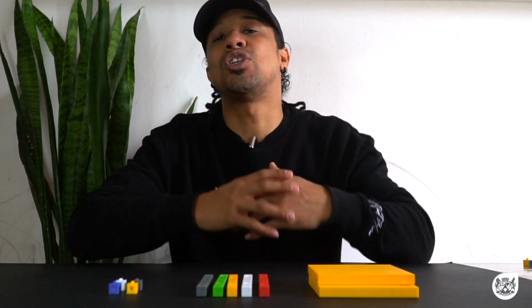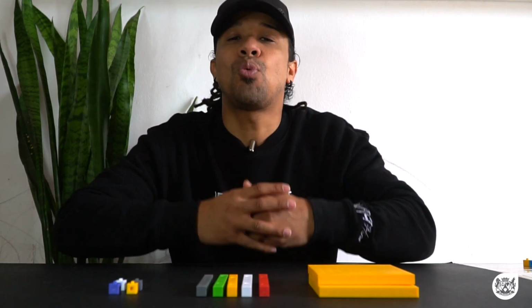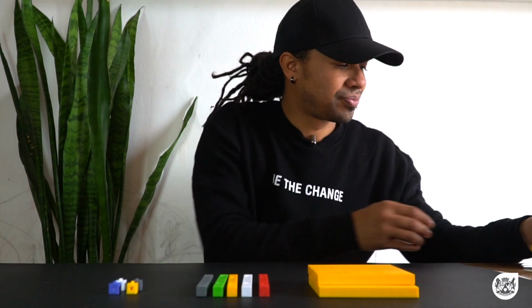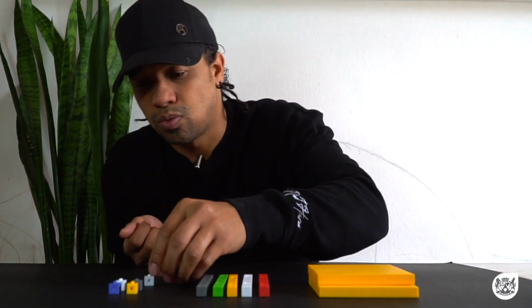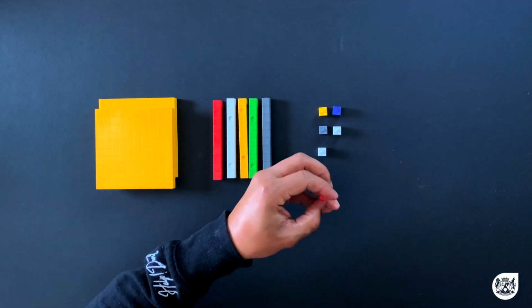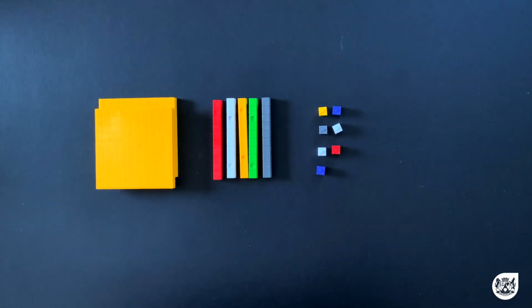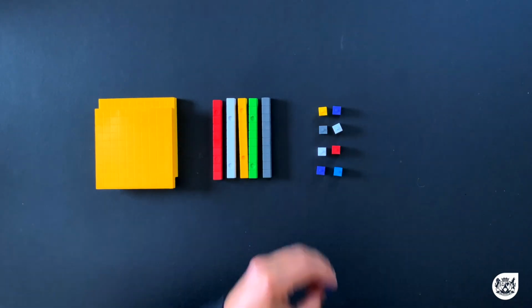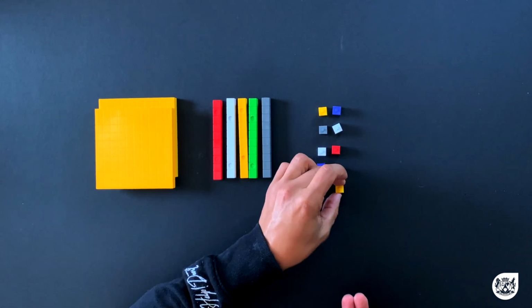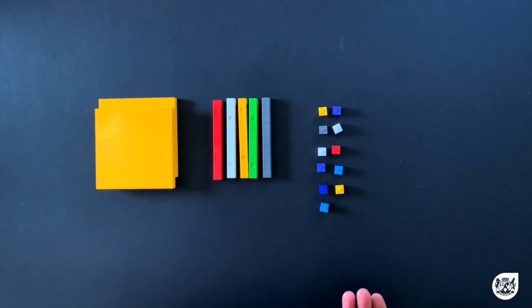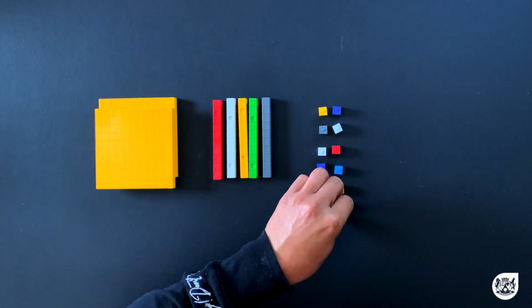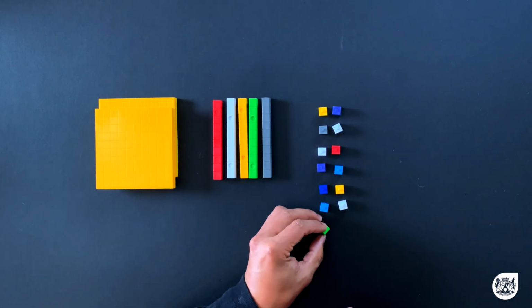Good. Now we're going to move from the tens place to the ones place, and in the number 139, the 9 is in the ones place, and therefore we have to add 9 ones. So let's do that. 1, 2, 3, 4, 5, 6, 7, 8, 9.